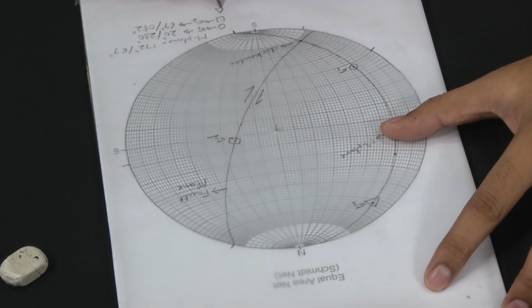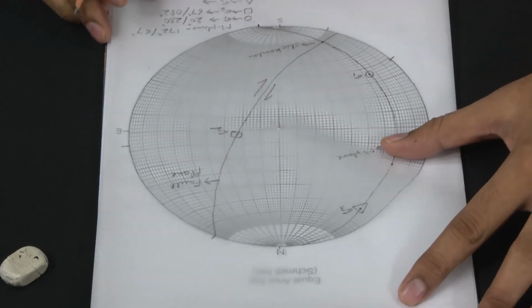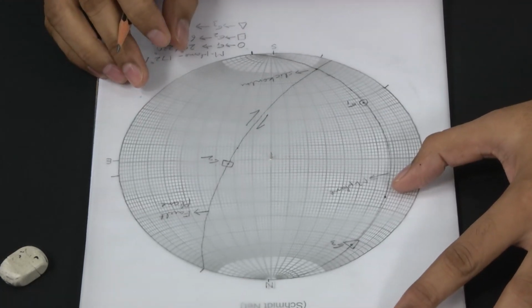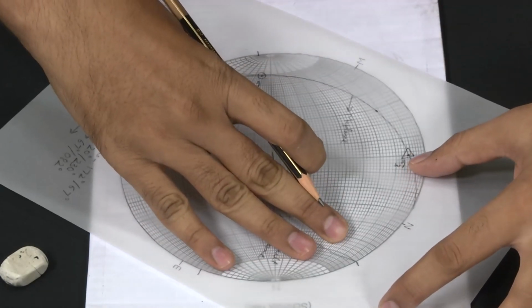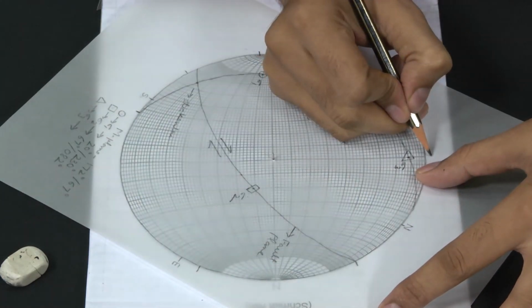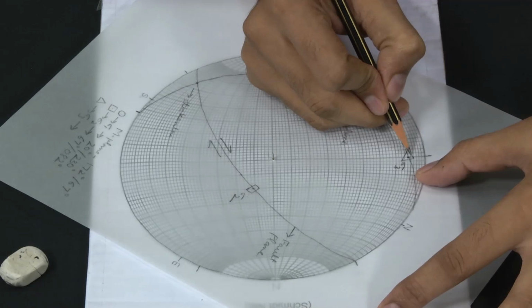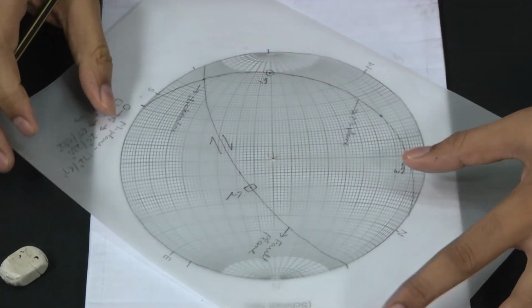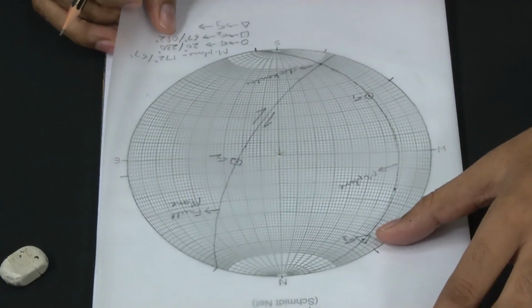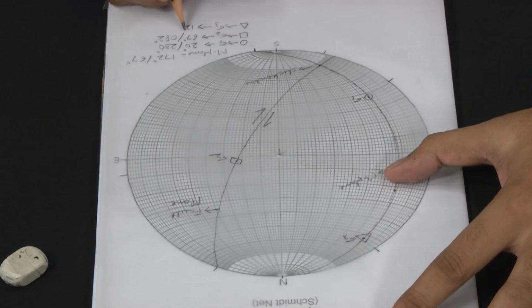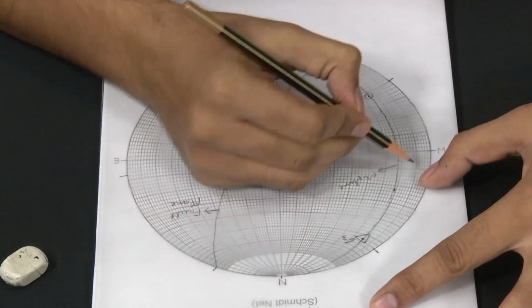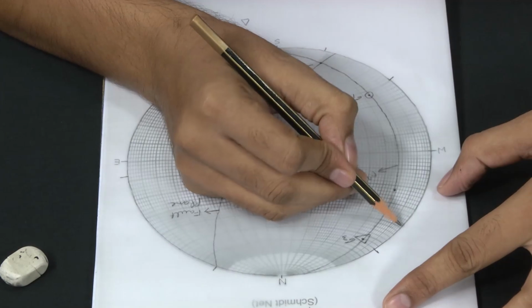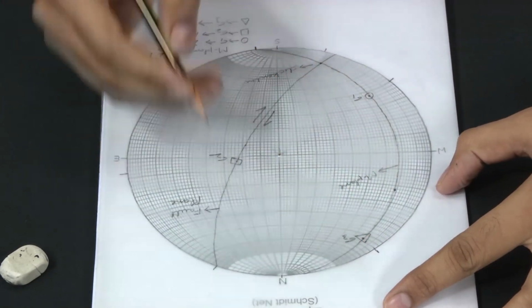And sigma 3, I will bring it to the east west line, mark the trend, and the plunge is 12 degrees. And the trend is 270, 280, 290, 300, 310, 320, 324.